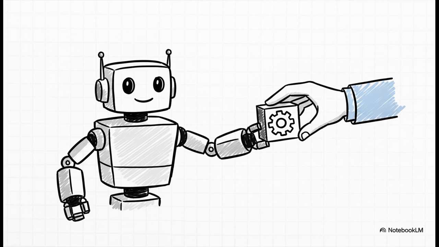So, full disclosure right up front. This explainer was put together with a little help from AI. And honestly, it's a perfect example of what we're talking about today, right? It's about using powerful tools to get the job done right without letting them do all the thinking for you. Okay, with that out of the way, let's really get into it.